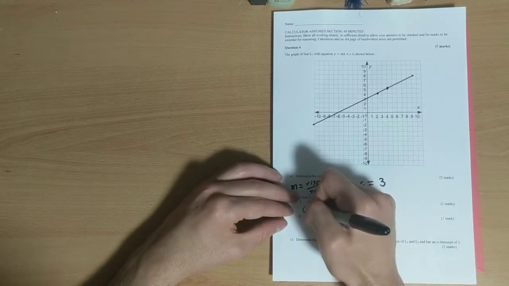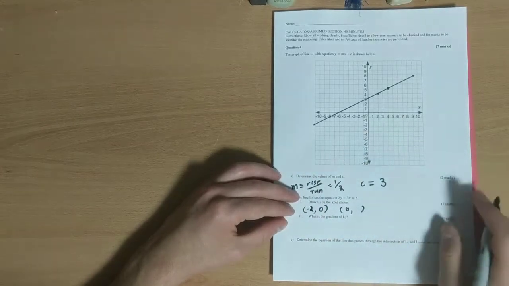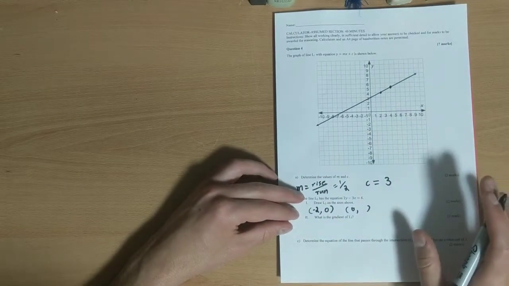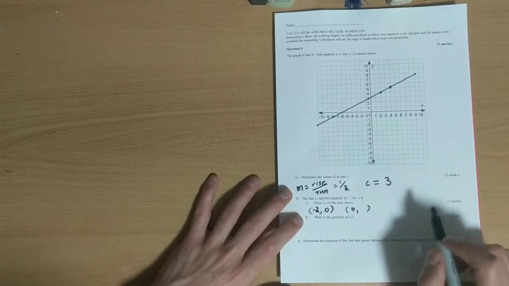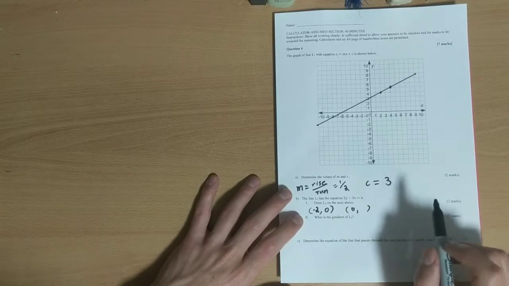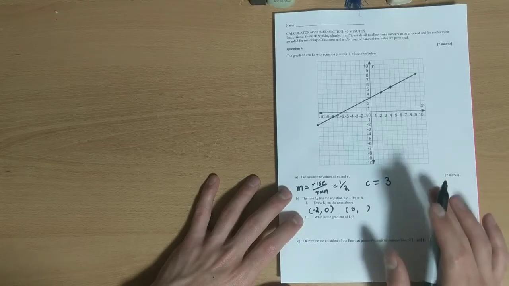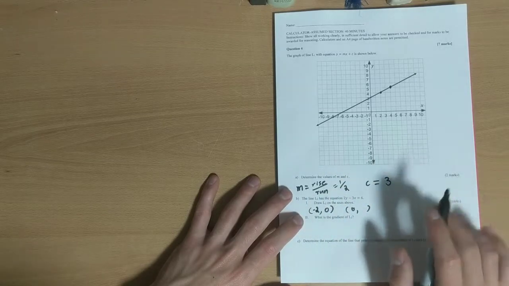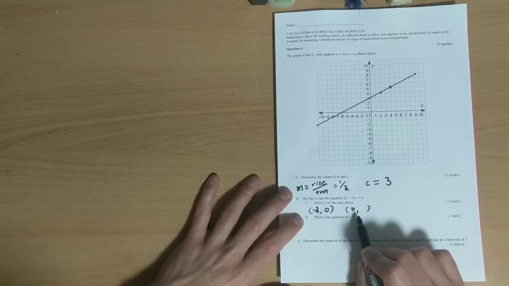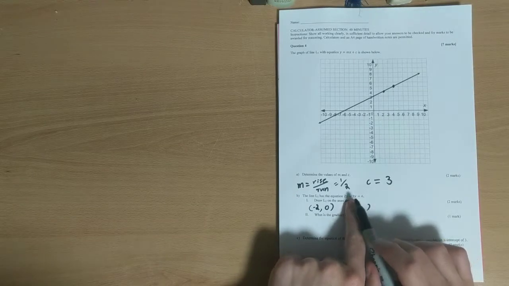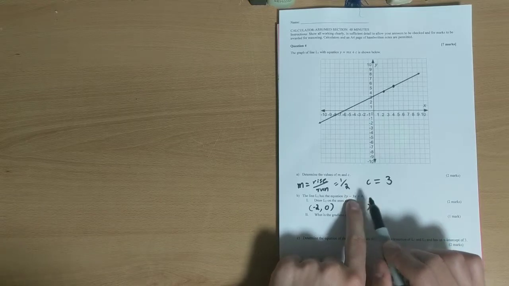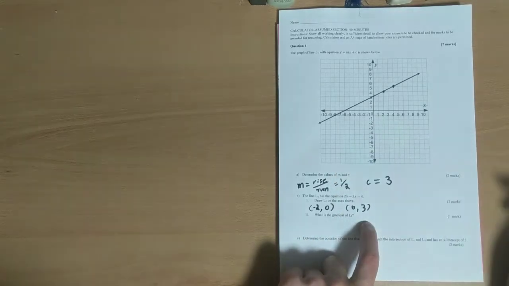which is negative 2. Remember, this is the calculator section of the test, so you don't need to think that through in your head. If you struggle with thinking it through, you can just plug it straight into the solve function of your calculator, and it will do it for you. When x equals 0, 2y equals 6, which means that y equals 6 divided by 2, which is 3.